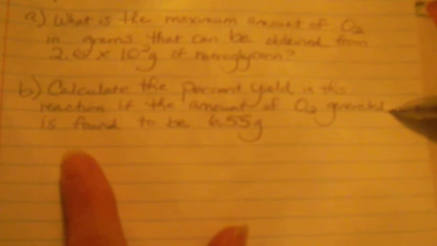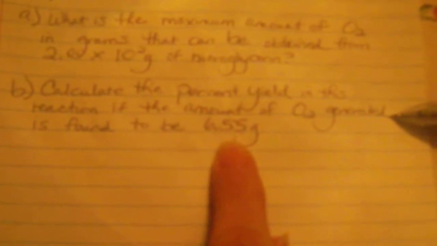Now for part B of the question, we need to calculate the percentage yield in this reaction if the amount of O2 generated is found to be 6.55 grams. So for that portion, percentage yield is equal to actual yield divided by theoretical yield times 100%. Our actual yield in this part was 6.55 grams because that's what they told us.